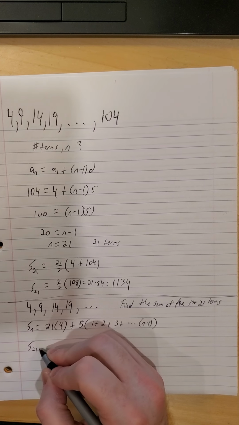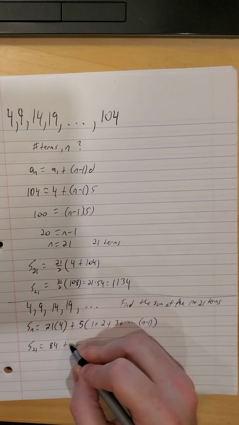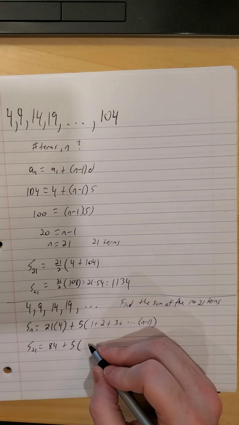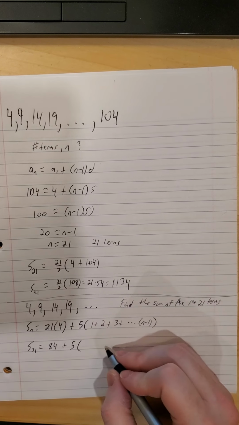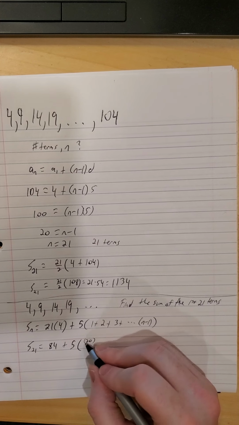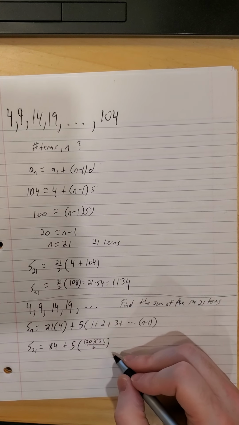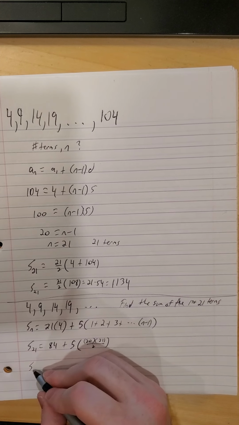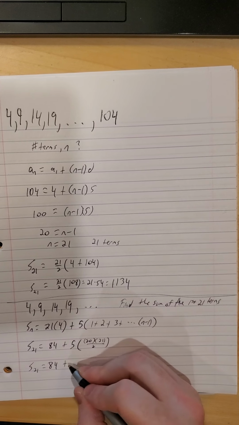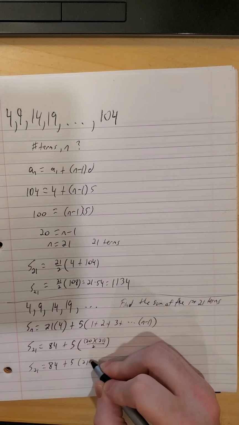So S sub 21, 84, plus 5 times 20, n minus 1, times n, 21 over 2. So S sub 21, 84 plus 5 by 210.